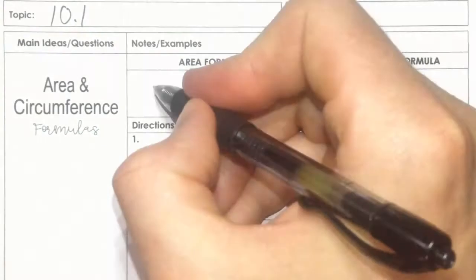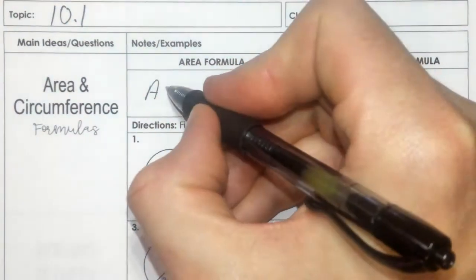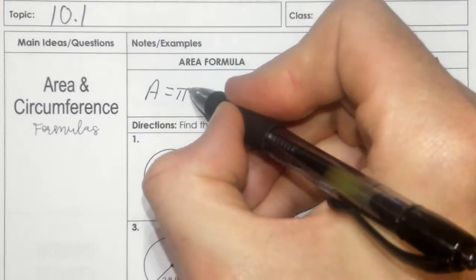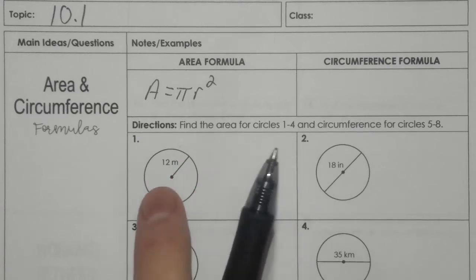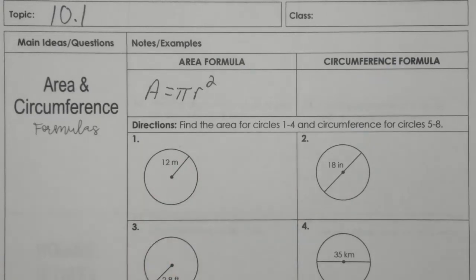First, area of a circle. We always use the formula pi r squared. Area, remember, is the amount of space that the circle covers. So think about tile on a floor: how much tile you would need to cover a floor, or how much paint you would need to cover a wall, things like this. This is area.